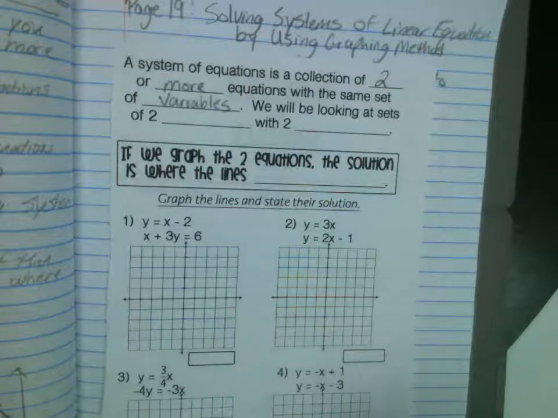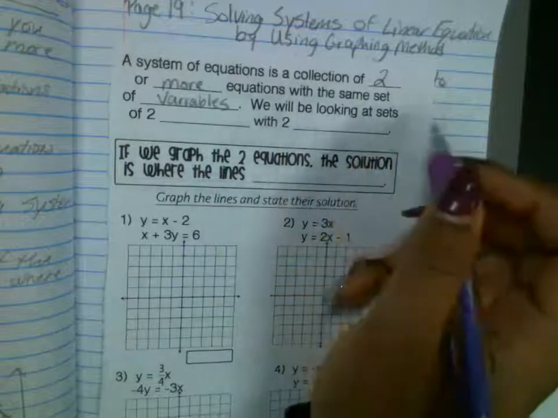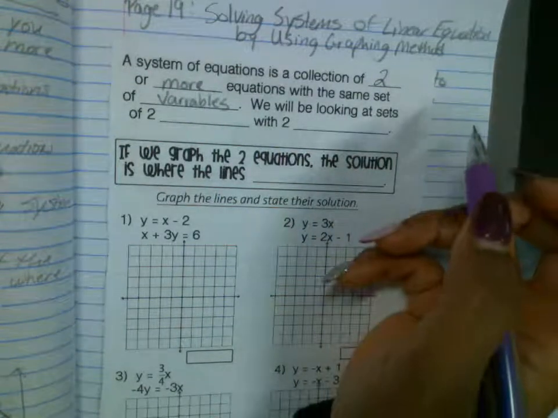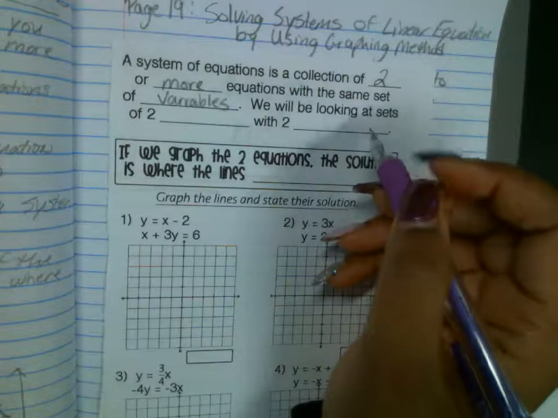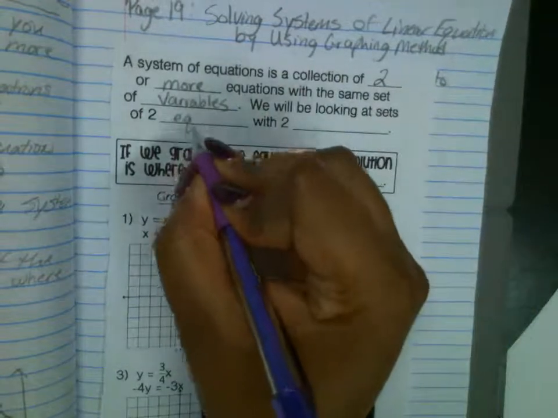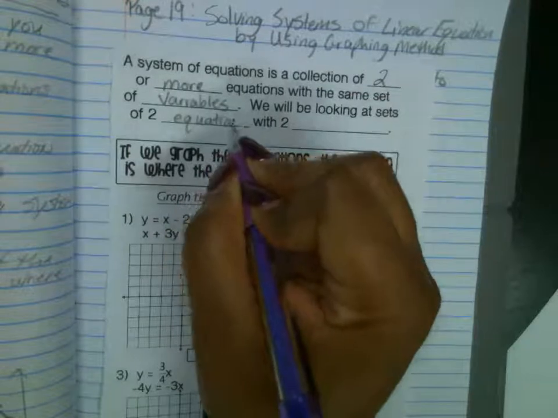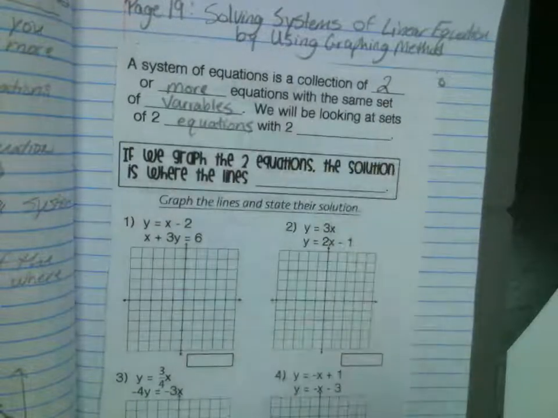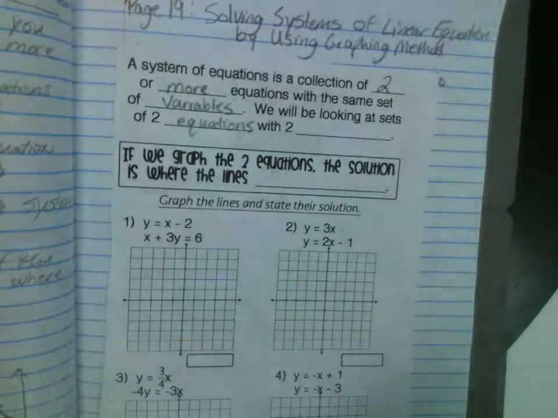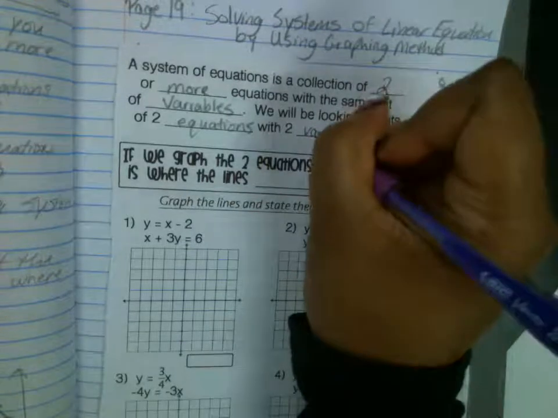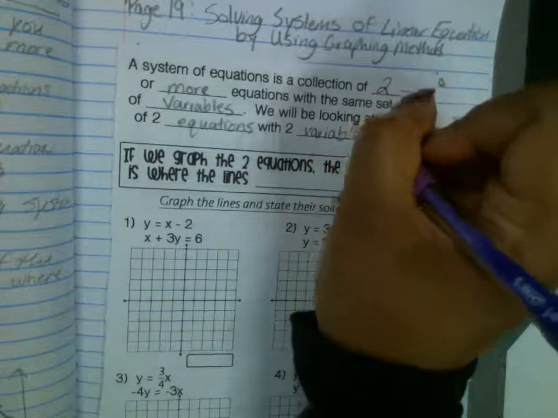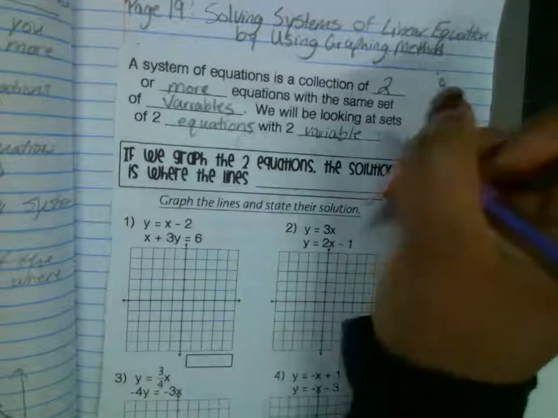And they don't always use X and Y. Sometimes they'll use A and B, C and D, whatever, two letters, okay? We are looking at sets of two equations. In this course, it's going to be two equations with two variables. In most cases, it's going to be X and Y, okay?